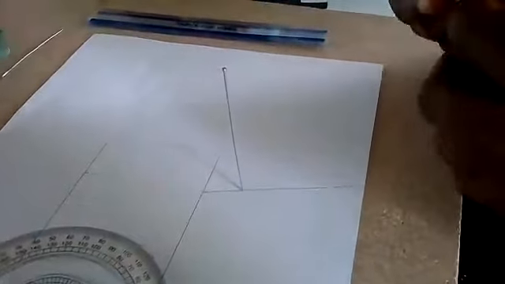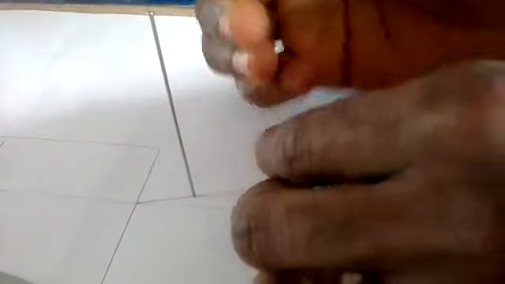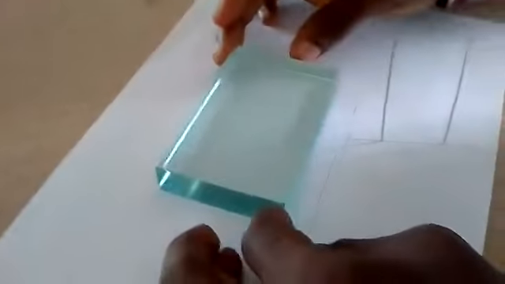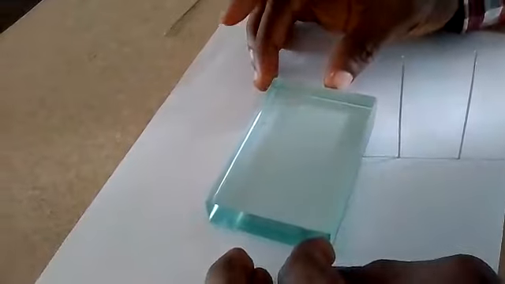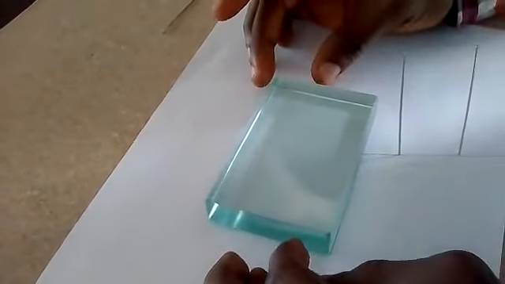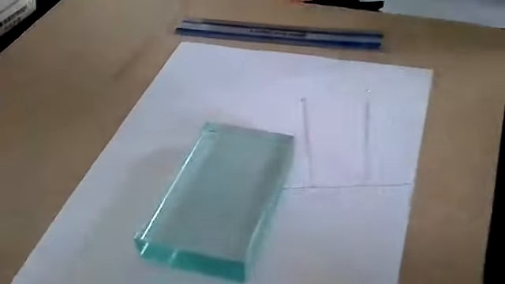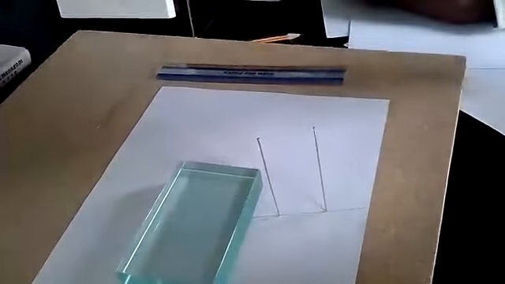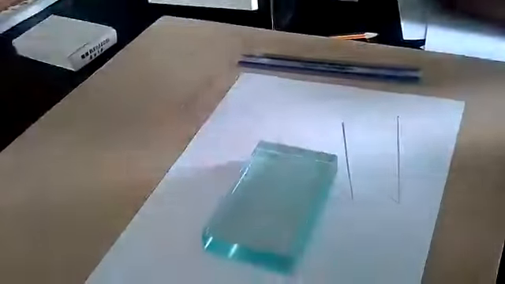I think we have to put that properly. Alright, so we have that. Now the next thing we have to do, we bring back our glass block. We have to place it on the trace. Then right there we have our trace there. Everything is intact. Okay, now the next thing we have to do is to move to the other side to view. We are going to view and place our pin.